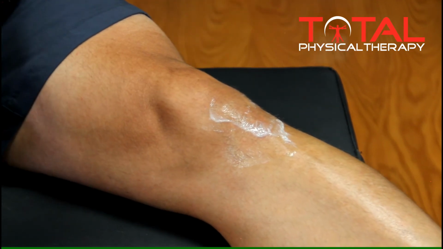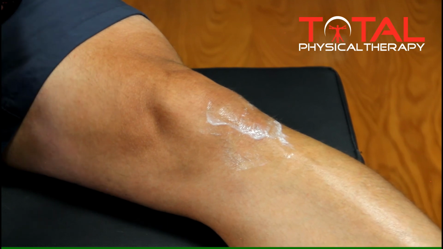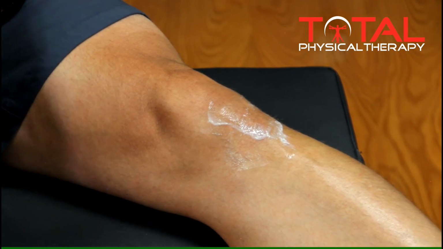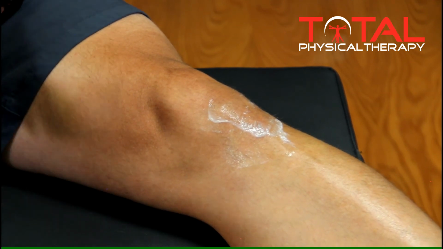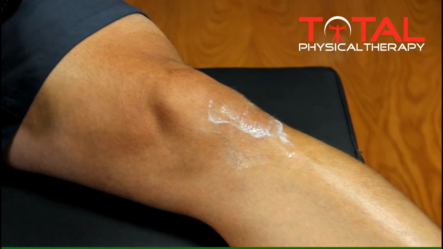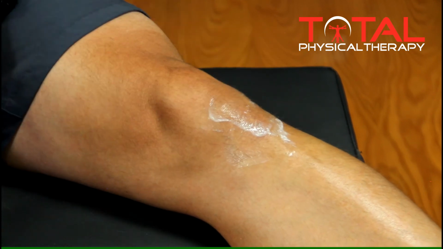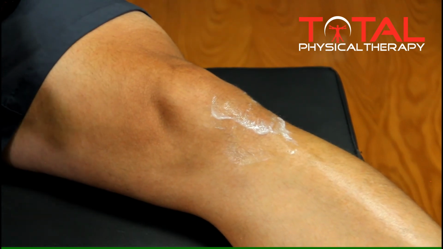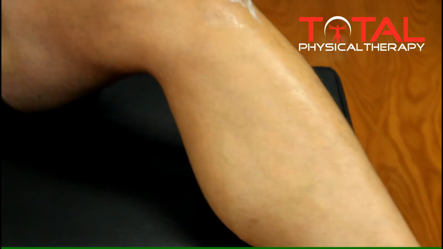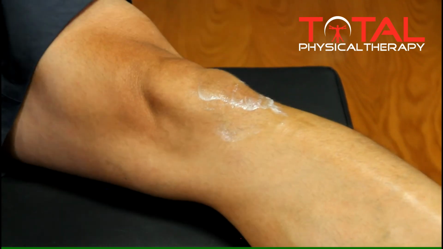Now we encourage individuals to repeat this process in a number of directions for about a 3 to 5 minute interval. After performing these techniques, we always encourage range of motion exercises. When it comes to the knee, can bend and straighten. So we would simply take the knee through some range of motion exercises.